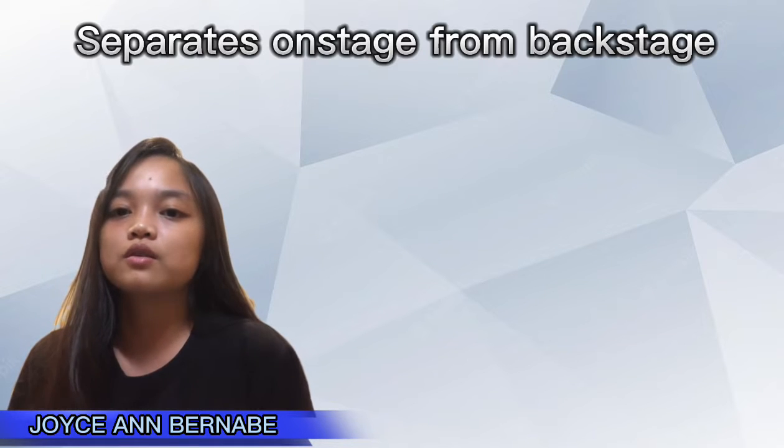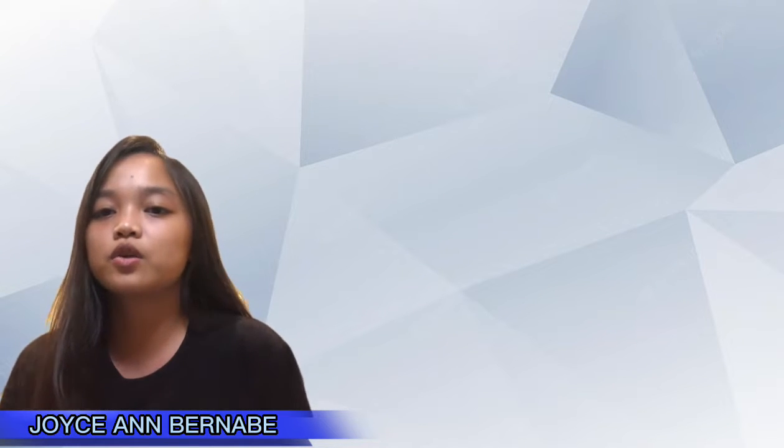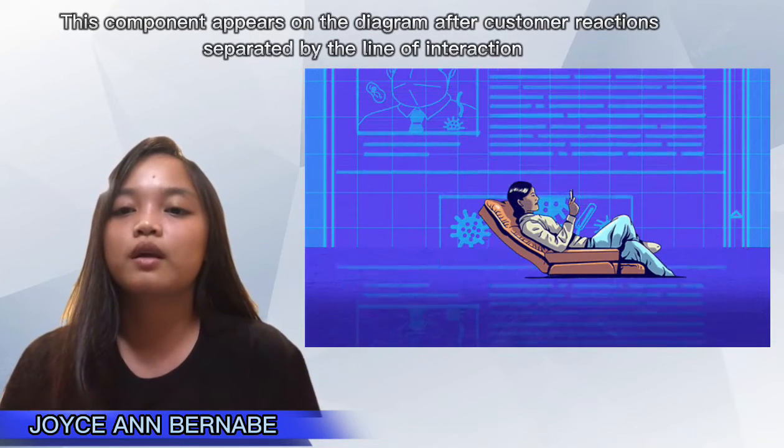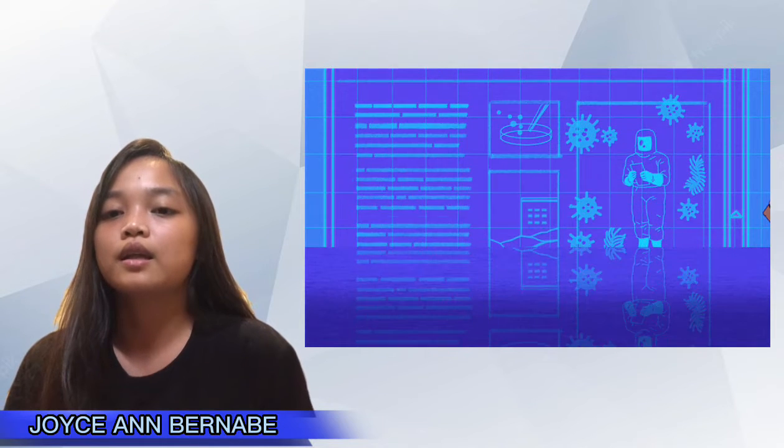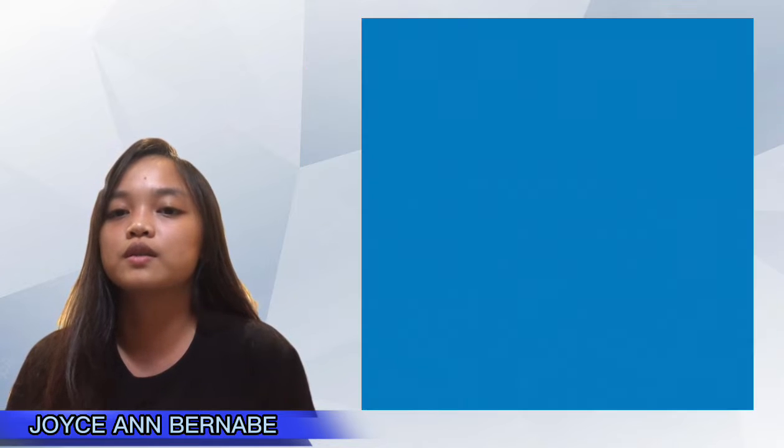Another benefit of the blueprint is it separates on-stage from backstage. On-stage or visible contact employee actions. This component appears on the diagram after customer actions, separated by the line of interaction. These actions include what frontline contact employees do when they encounter customers face-to-face.